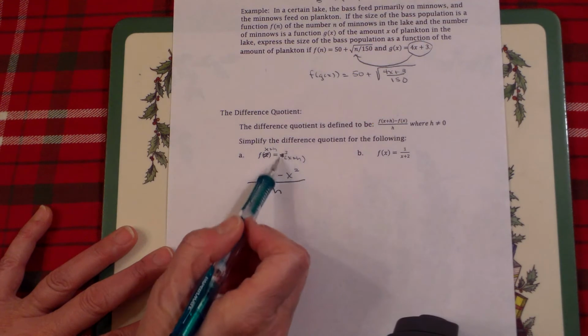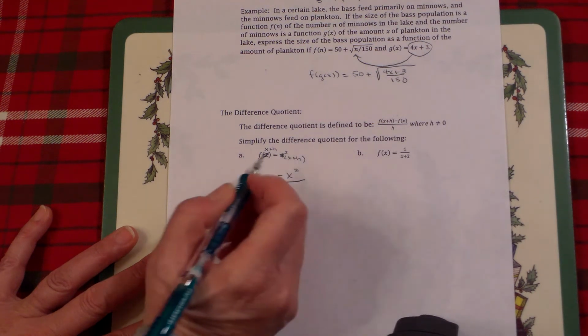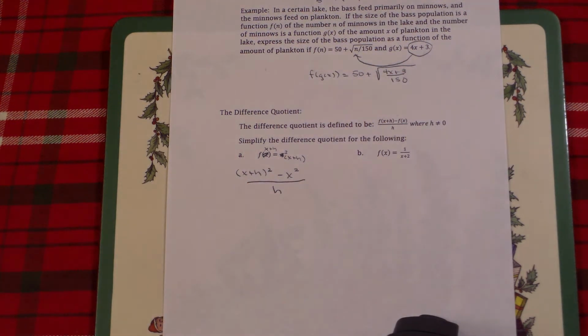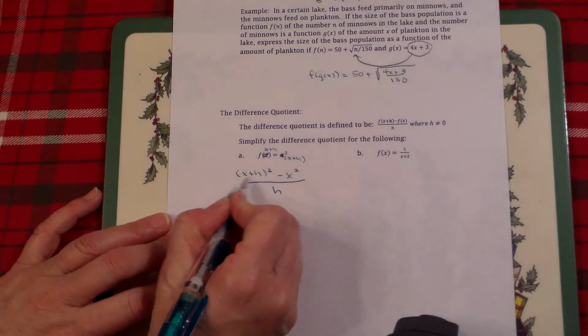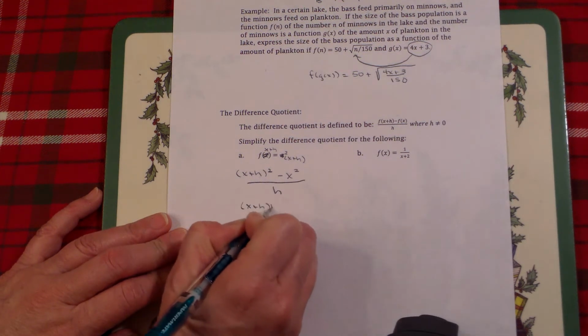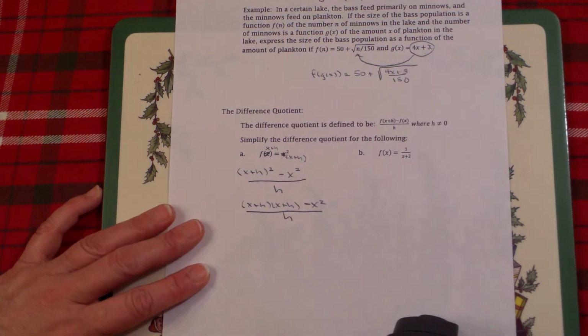So since our function in this case is a square, we're going to take that x plus h and square all of it, because our function takes whatever you give it and squares it. It doesn't take the x and square it and then add on an h. It takes that entire quantity of x plus h and squares it. So you have to remember that when you square x plus h, you are actually multiplying it by itself. And that means you have to FOIL.